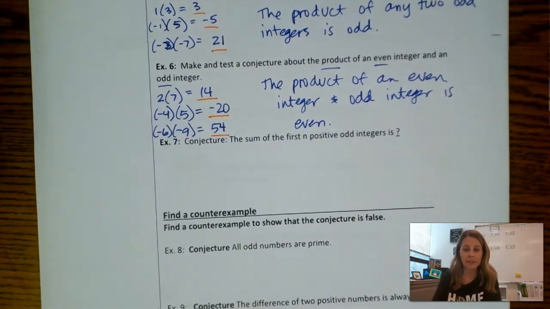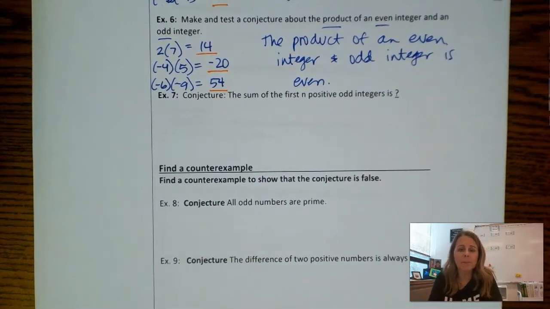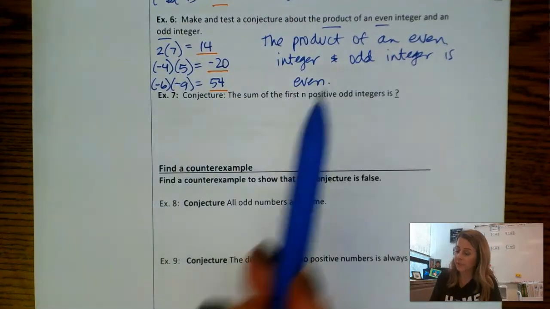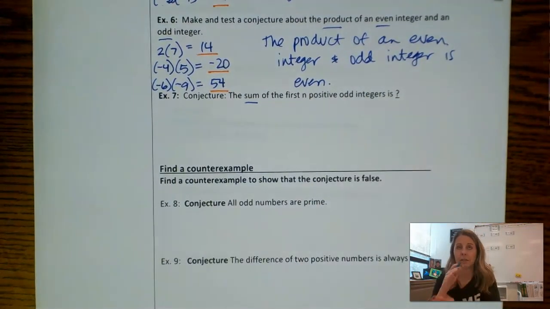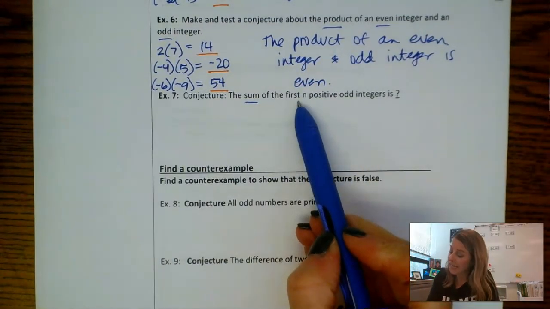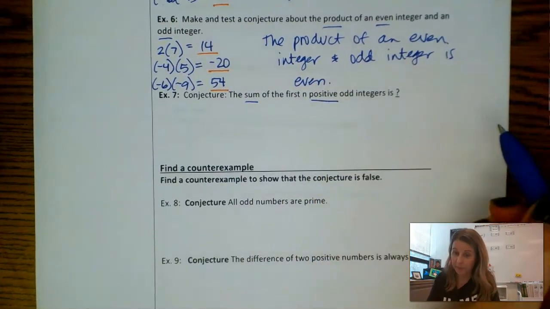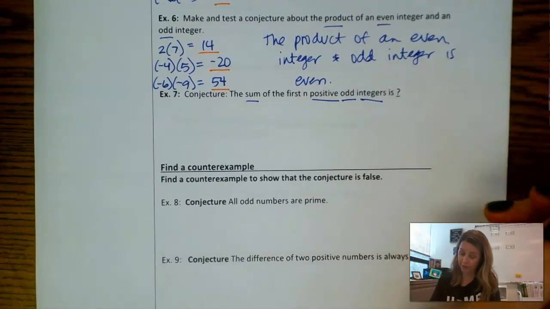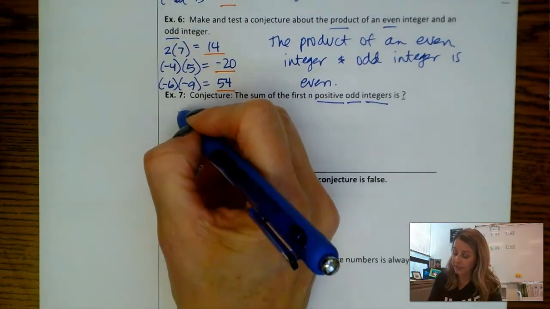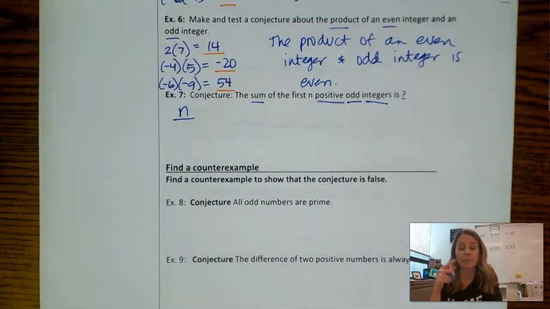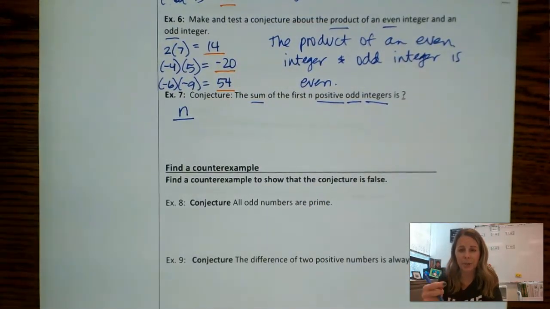Okay, number 7 is a little trickier. The sum of the first n positive odd integers is blank. So I'm going to write out some scenarios where I add together the first, and then n is just however many we're going to work with, 1, 2, 3, 4, 5, whatever. The first n positive, so they have to be positive and they have to be odd, of course, and integers. So let's start with, well, here's what I'm going to set it up as. n is going to be the number of numbers that we're putting in the example.